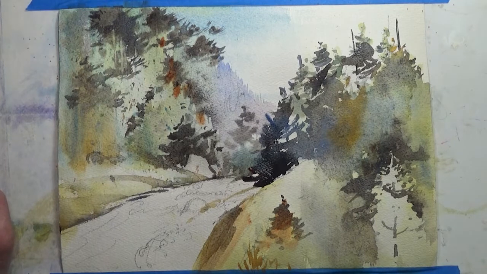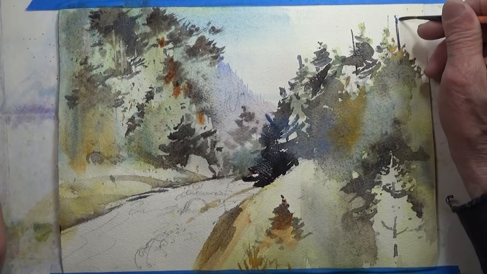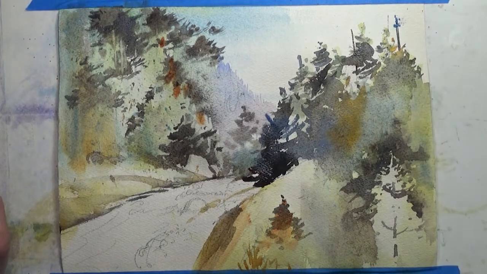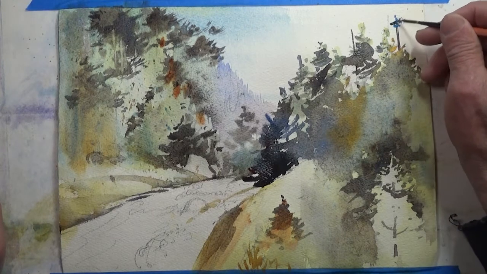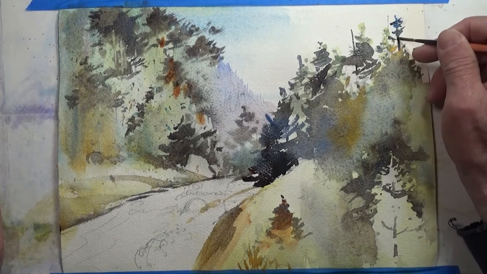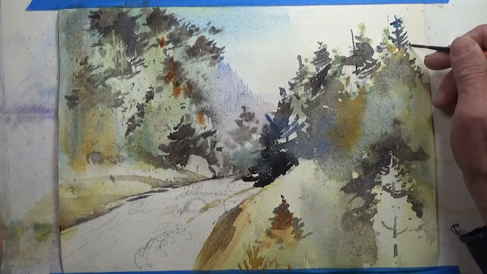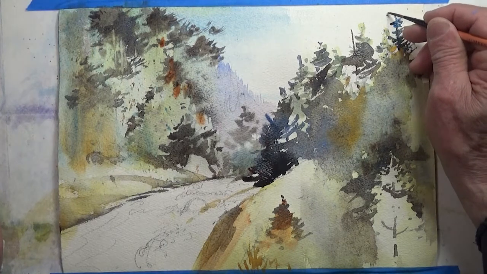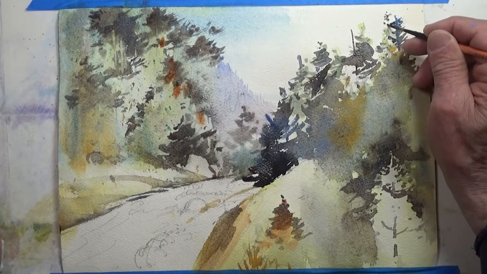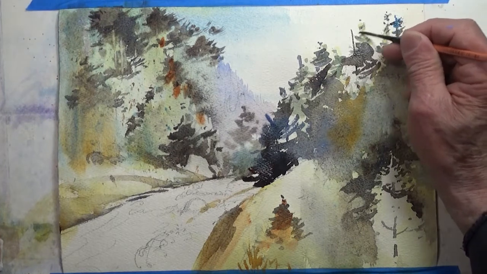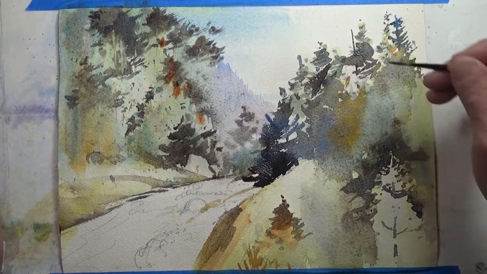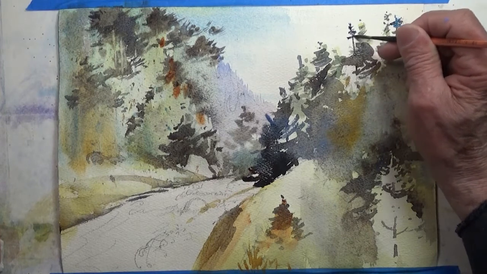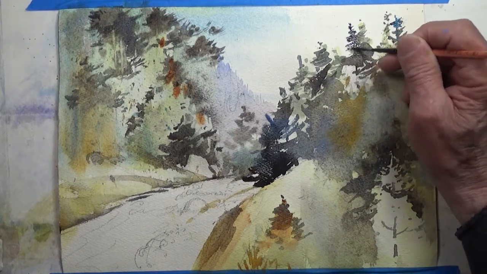And among that, we're going to put in some dark clusters to make that look a little bit more convincing. Okay. Same way with over here. We want these to be a little bit stronger in value against the light of the sky.